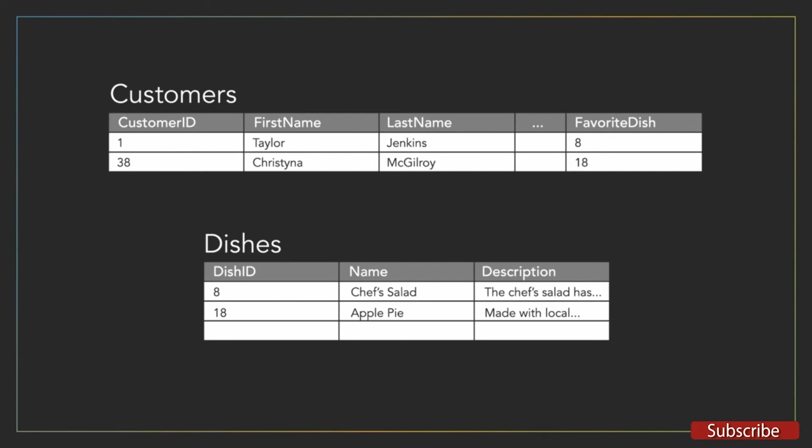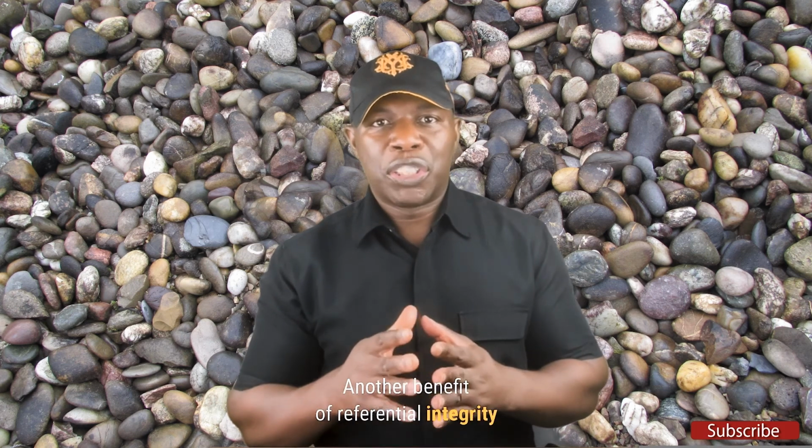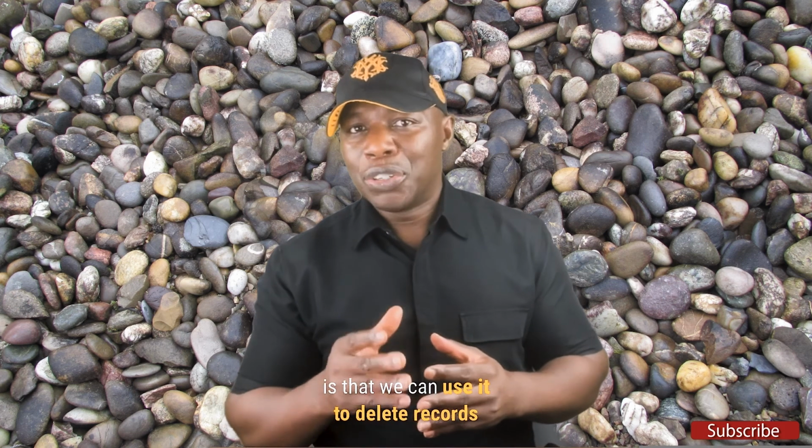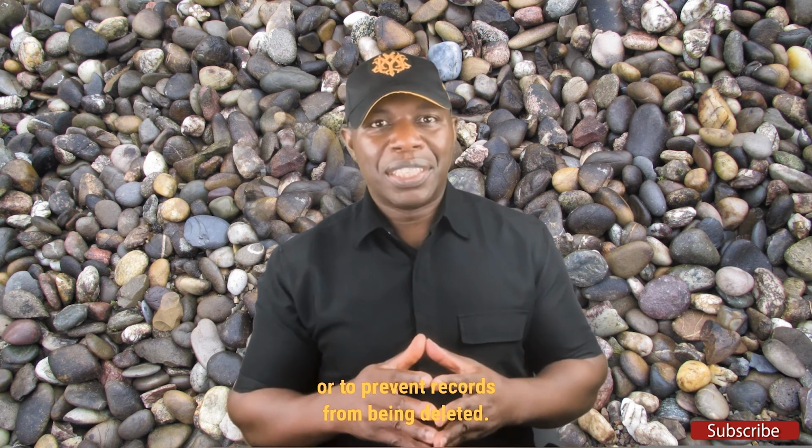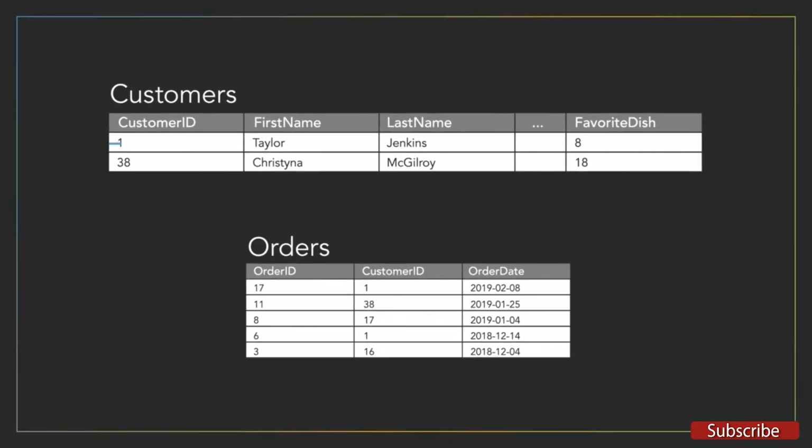And using integrity rules like this lets the database do the work of keeping things consistent instead of doing it ourselves. Another benefit of referential integrity is that we can use it to delete records or to prevent records from being deleted. If we were to delete a customer record, it may be that we want the customer's orders to be deleted along with them. Depending on your privacy restrictions or business requirements, this could be something you need to do.